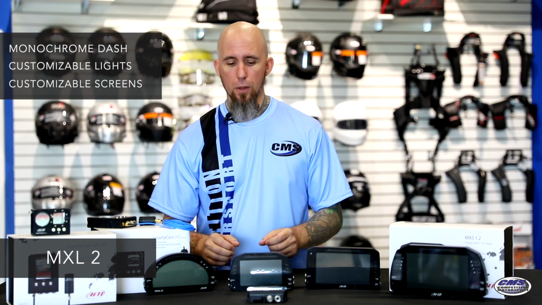Also, these dashes can be customized in terms of each screen and what it shows. For example, if you're at Barber Motorsports Park and it's in the blazing heat in August, you may really want to keep an eye on your water temp, your oil temp, things like that. You can customize the screen to make sure that those things are big and bright and easy to see. So while you're driving, maybe that's a screen you want to be looking at. The number of screens that can be customized vary per dash. So always make sure you look into that. Many of us find that we don't use more than 2 or 3 in a given track event, things like that. But having the ability to customize more is never a bad thing.